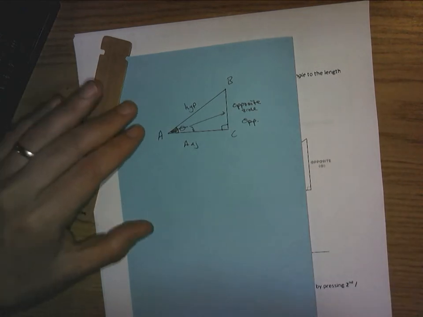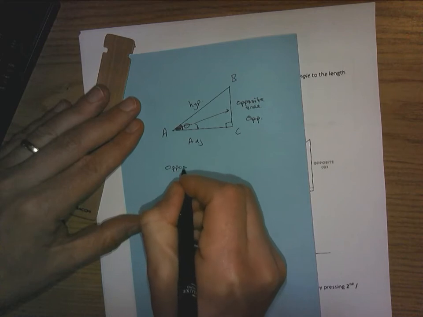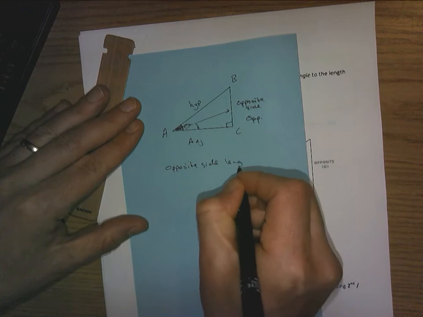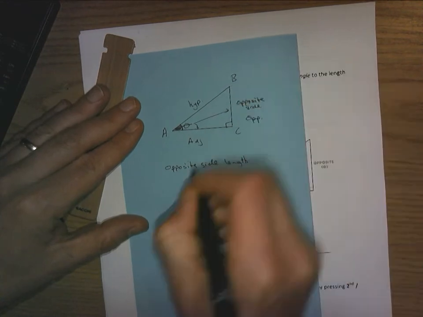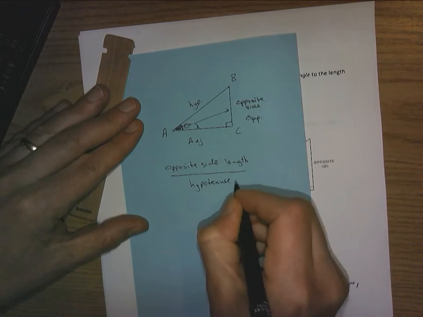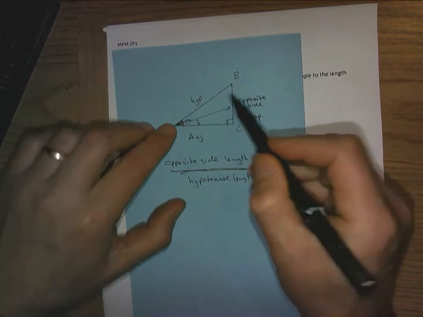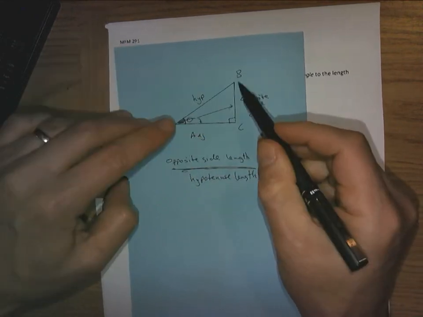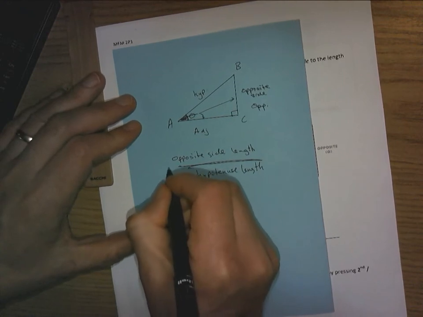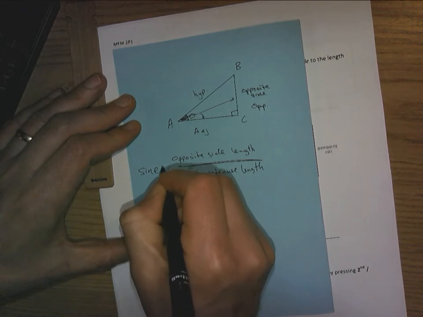And what we're going to do is talk about two ratios. The first ratio is, we're going to take the opposite side length, whatever this length is, and divide it by the hypotenuse length. Those are going to be two numbers. So we're going to measure this length, measure this length, take this length and divide it by this length, and we're going to call that the sine ratio.